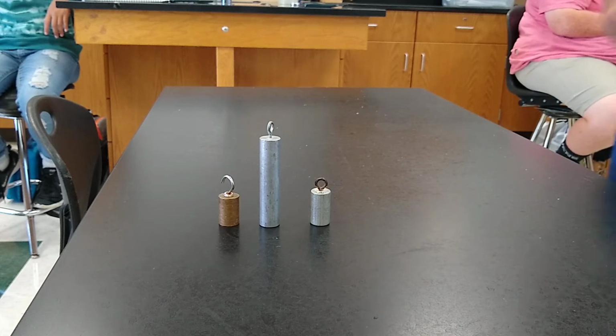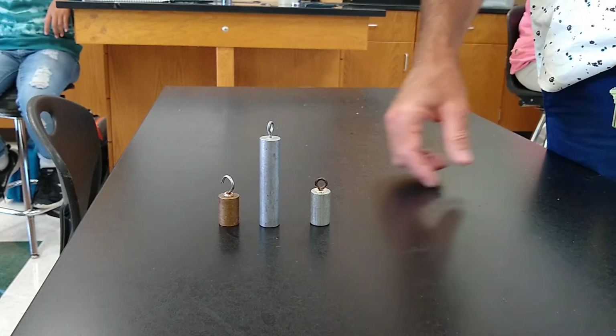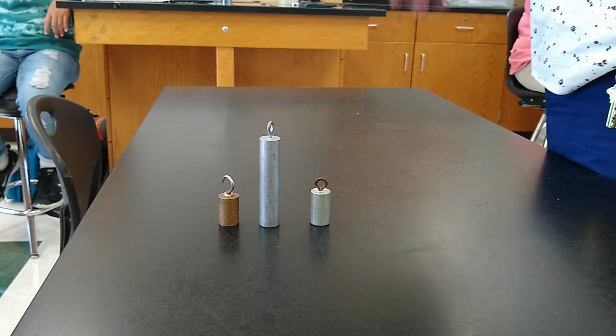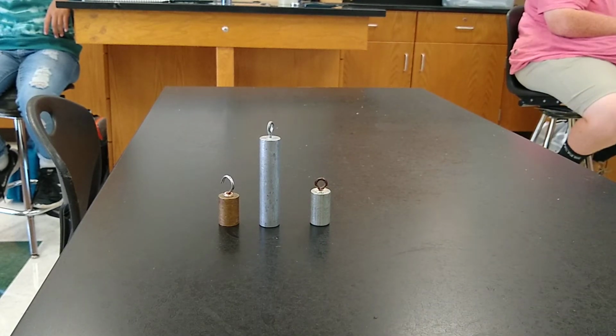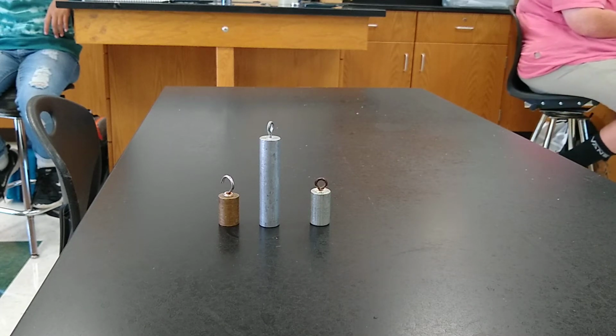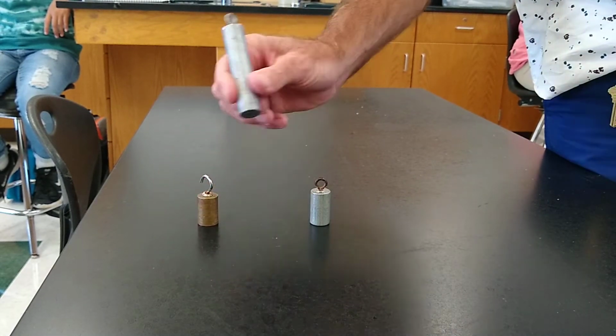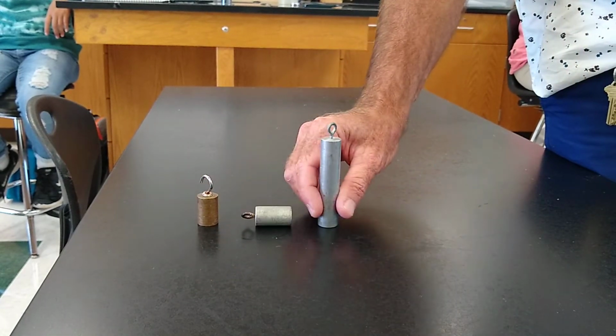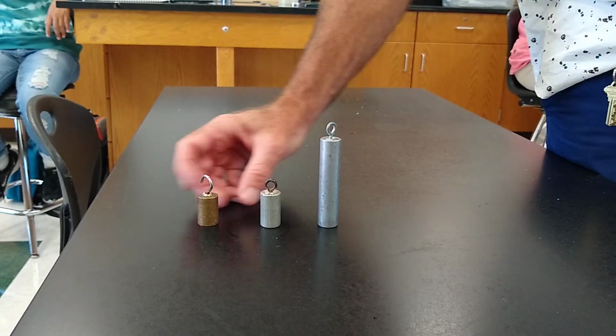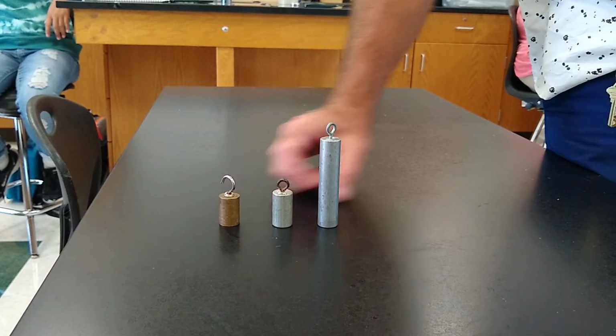Which one of these would have the highest density? What do you think, Maisie? It would be the most dense, would have the most material packed into the smallest place. Yeah. So this one's the most dense, right? This one would be the least dense, and this one would be right in the middle. Does that make sense, everybody? All right, cool. So that is density.